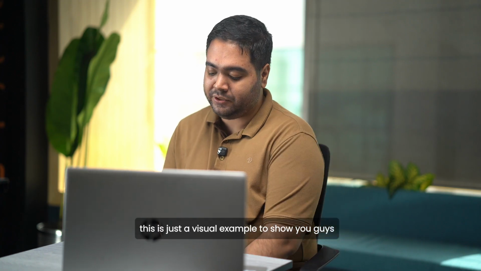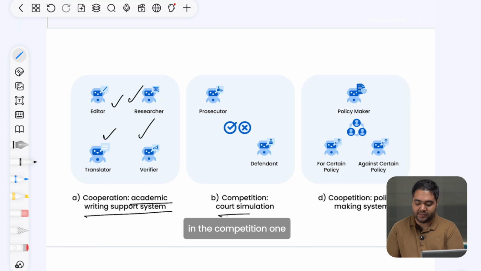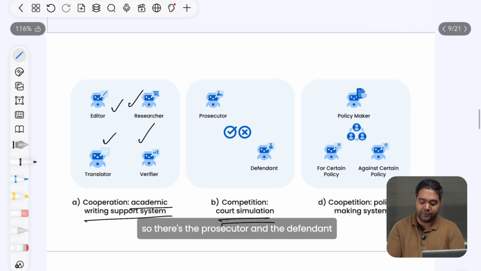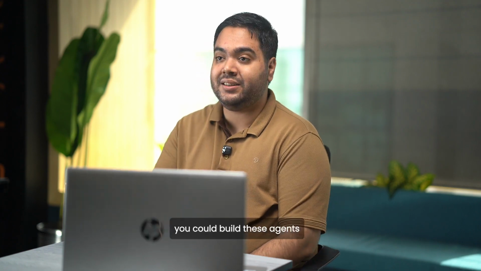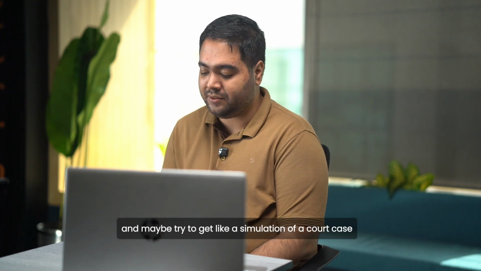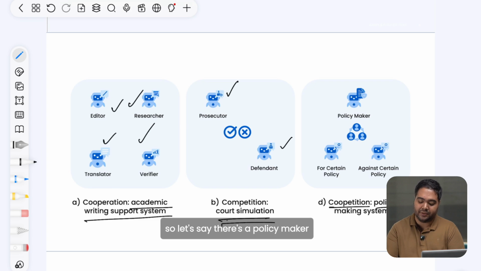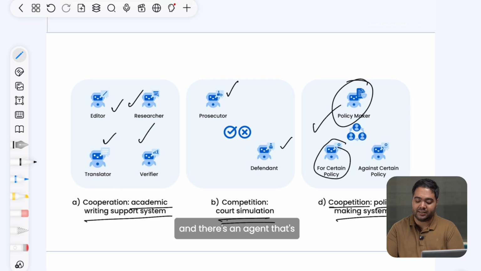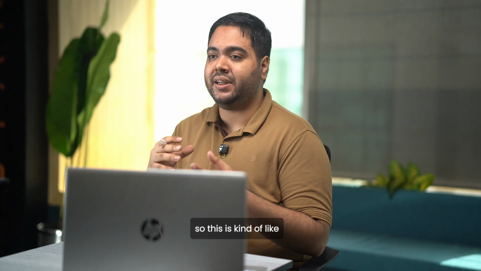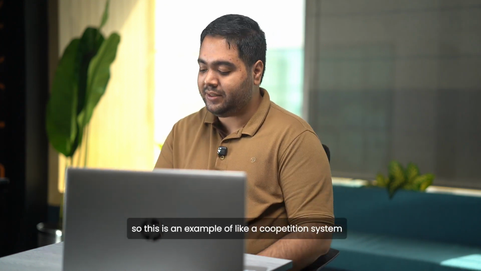This is just a visual example to show you guys, but let's say in this specific system, the academic writing support agent, all of these agents are working with each other. In the competition one, we could have a court simulation. There's the prosecutor and the defendant, and they always have opposing arguments. You could build these agents and try to get a simulation of a court case trial or something like that. We can also have a competition policy making system. Let's say there's a policymaker, an agent that's for a certain policy, and an agent that's against that policy. So one agent is working collaboratively while one agent is working in competition. This is an example of a competition system.